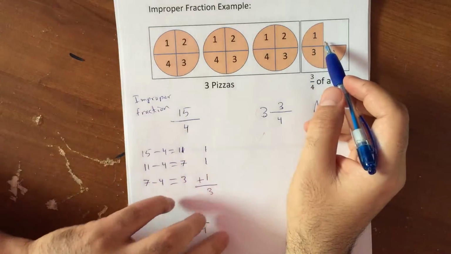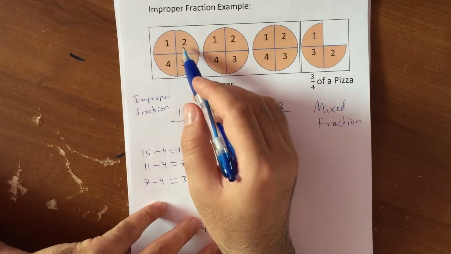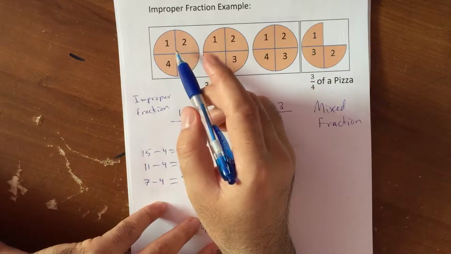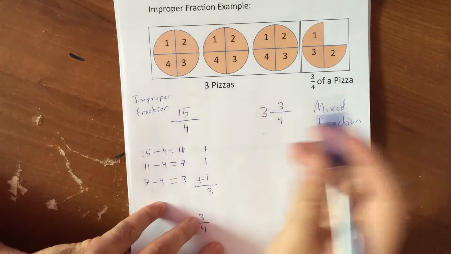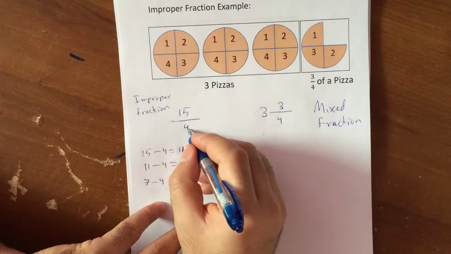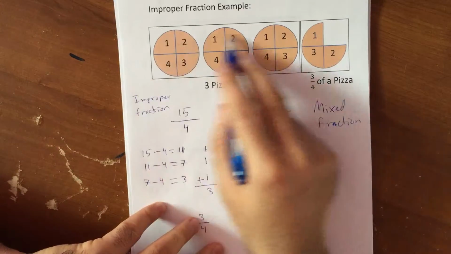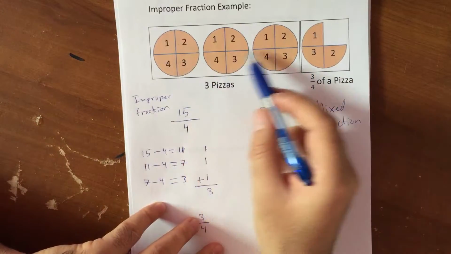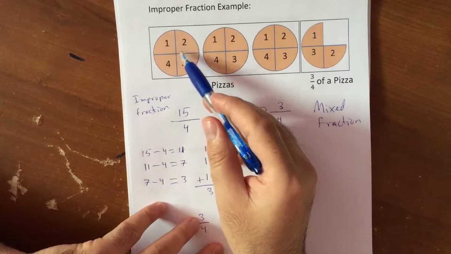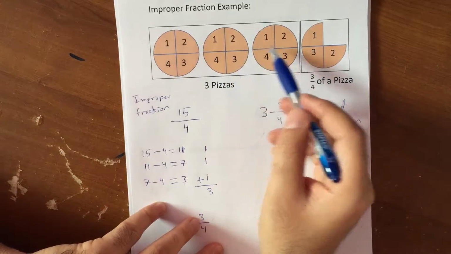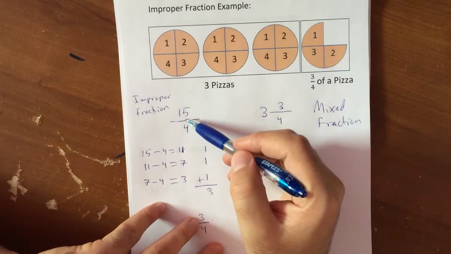So for this, first count how many slices there are in one pizza. So 1, 2, 3, 4. There are 4 slices in each pizza. So that number is your denominator, and the numerator is the number of slices all together. So you count the number of slices here together. We have already counted it, so it's 4 plus 4 is 8, 8 plus 4 is 12, 12 plus 3 is 15, so there are 15 slices all together.